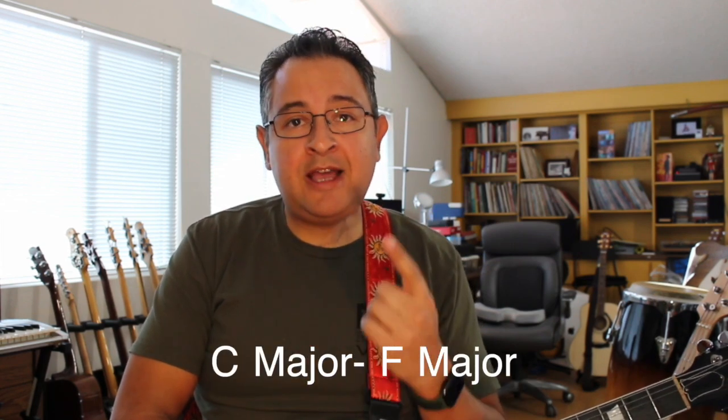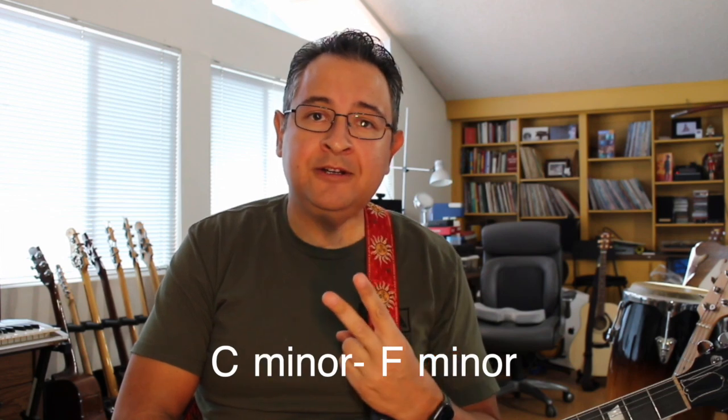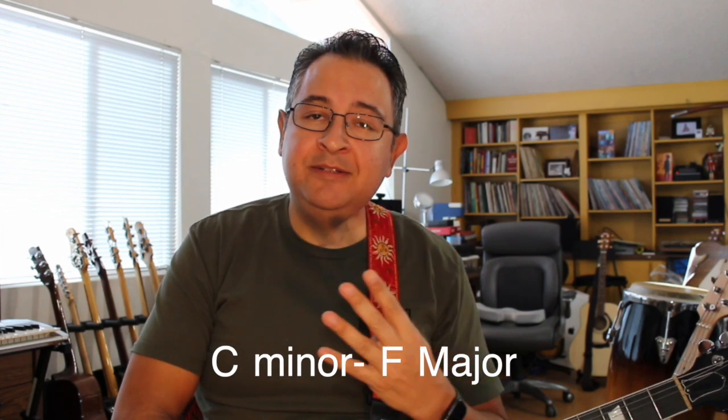So the great music educator Barry Harris once said, music is movement. And that's at the core of these lessons. Today we're going to move in between these triads in 4 different ways. C major to F major, C minor to F minor, C major to F minor, C minor to F major. We'll have a couple of bonus movements too at the end.